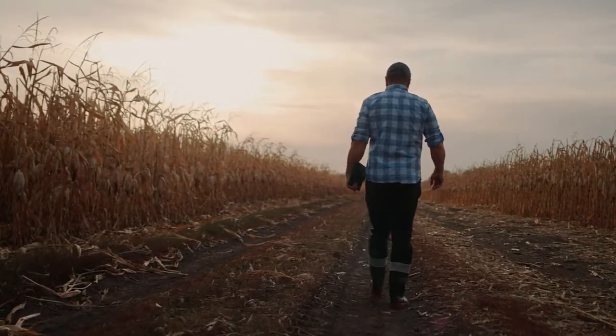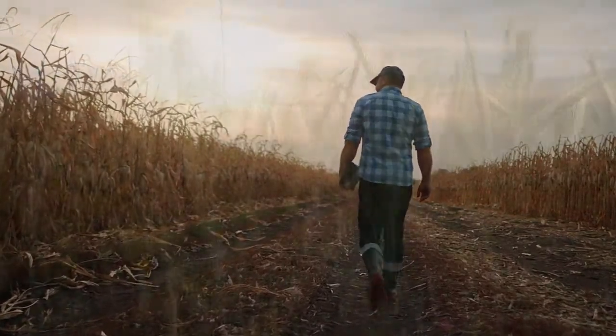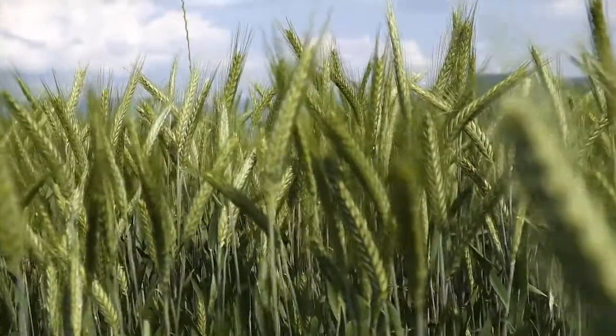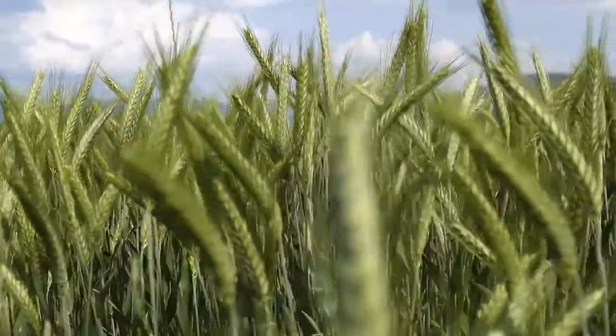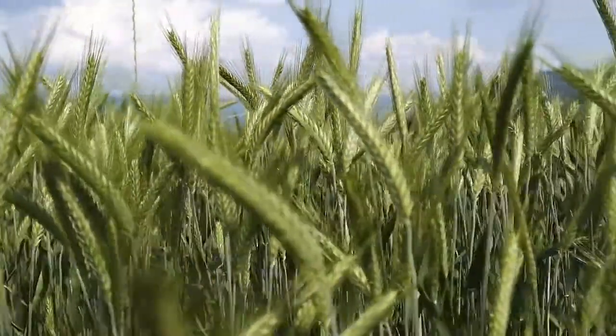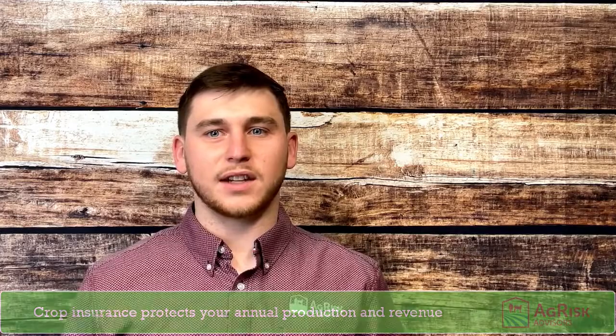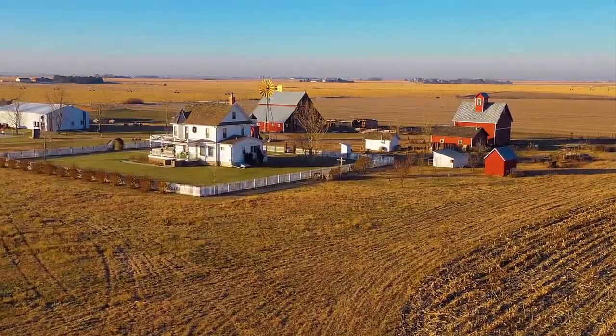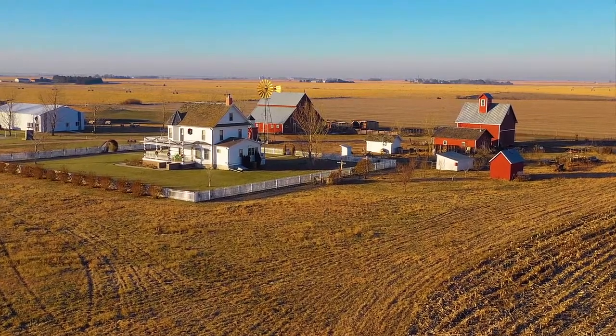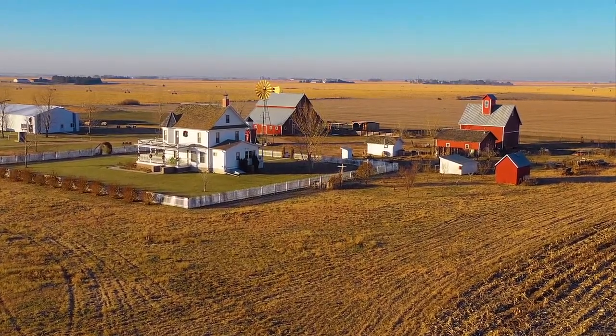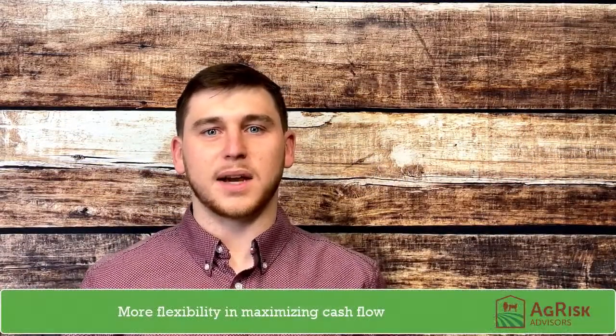In fact, crop insurance is unique. It is different from your typical insurance, which protects physical assets such as building or machinery. Rather, crop insurance protects your annual production and revenue. This allows us to help you utilize the coverage in a way that most effectively manages the overall risk of the farm and allows you to be more assertive in the many other decisions you face daily. Bottom line, it gives you more flexibility in maximizing your cash flow.